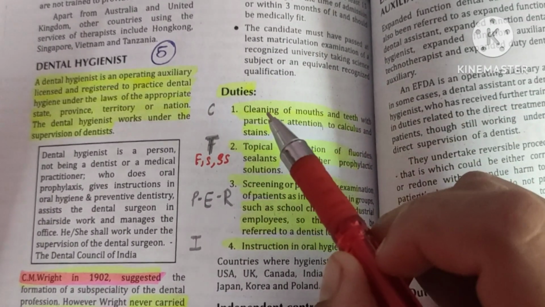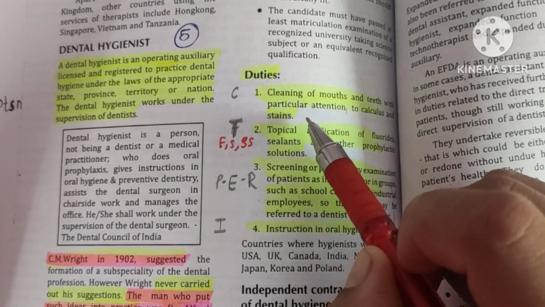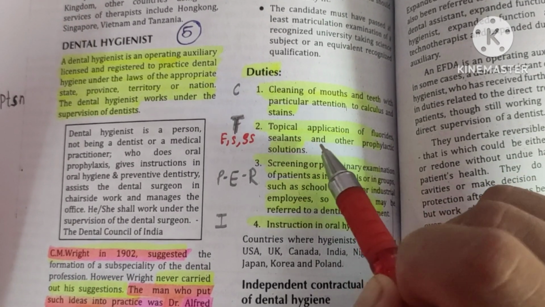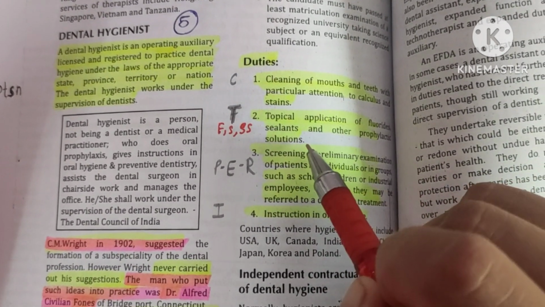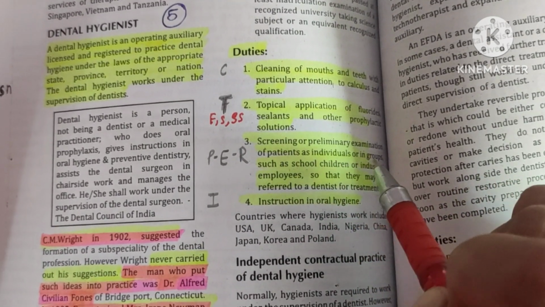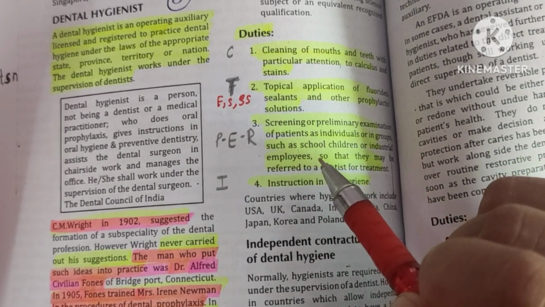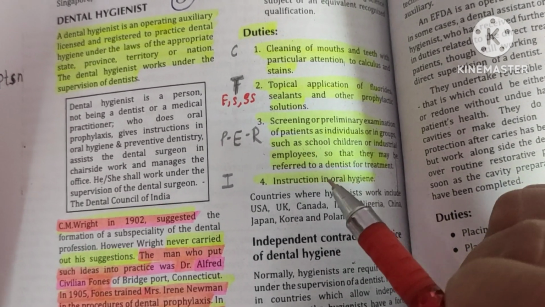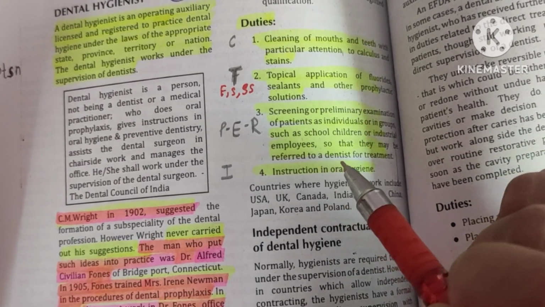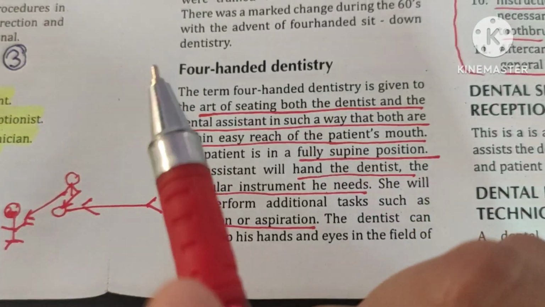So the duties include cleaning of the mouth and the teeth with a particular attention to the calculus and the stains, topical application of the fluoride, sealants and the other prophylactic solutions, screening or preliminary examination of the patient as individual or in a group such as the school children or industrial employees so that they may be referred to the dentist for examination, and instruction in the oral hygiene.